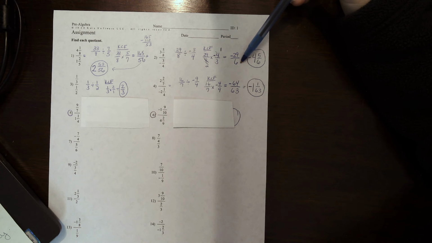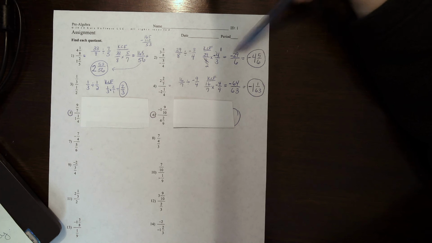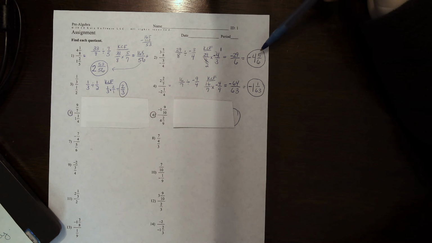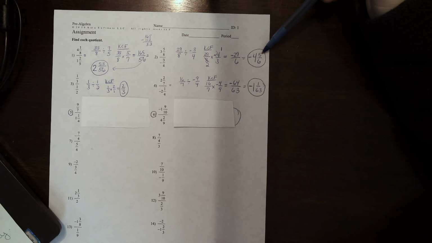Again, we have to simplify this and convert it to a mixed number. So we bring our negative sign out in front of our whole number. 6 can go into 29 4 whole times. It's 24. So we take 29 minus 24 is 5. So that's our numerator. And we keep the same denominator. So our answer to number 2 is negative 4 5/6.